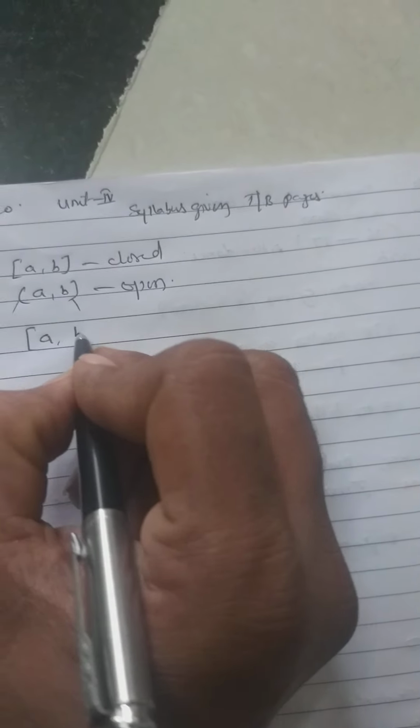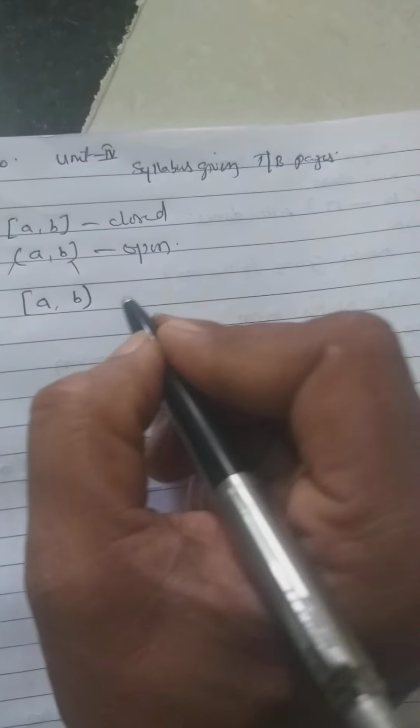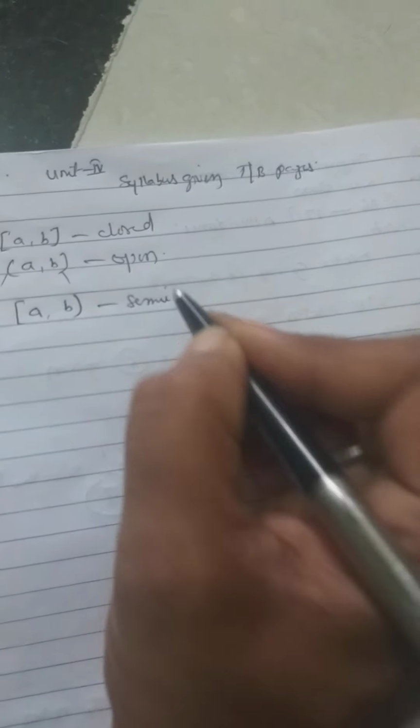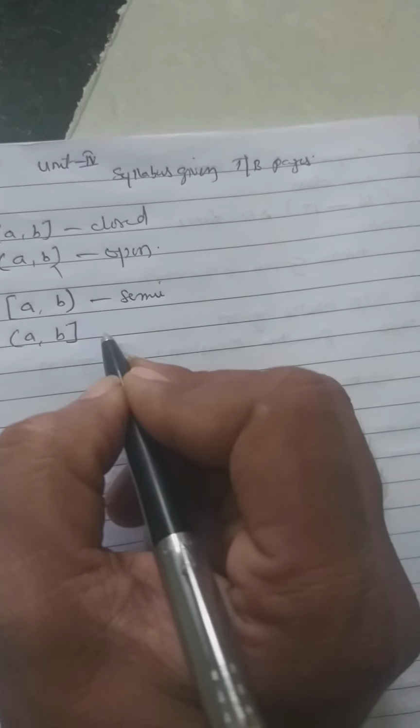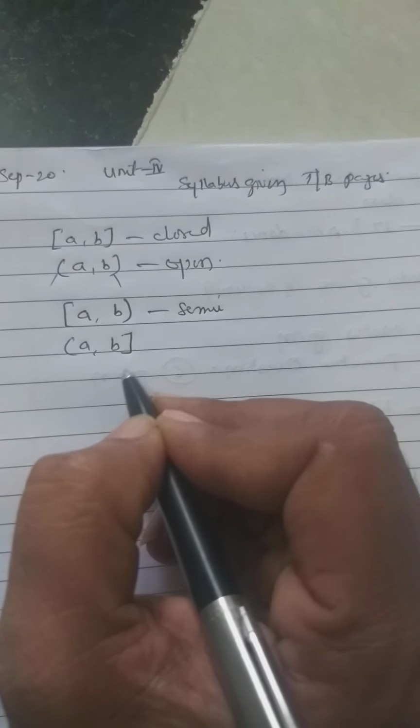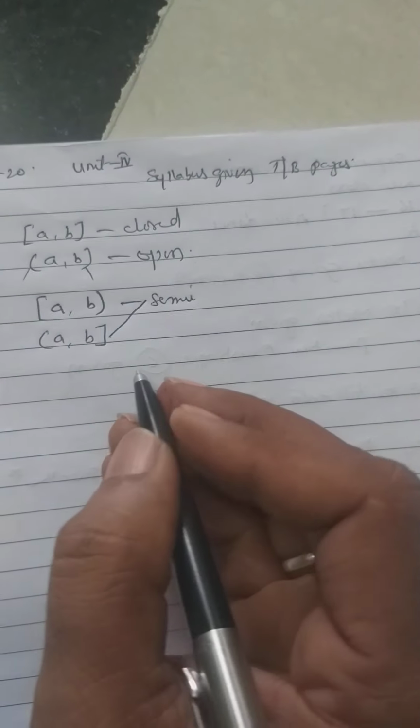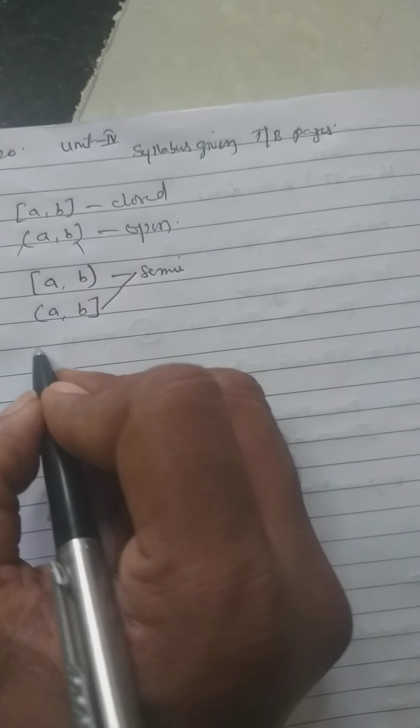Suppose (a, b], this is called a semi closed interval, where one side is closed, right?